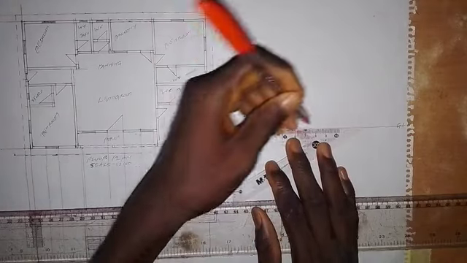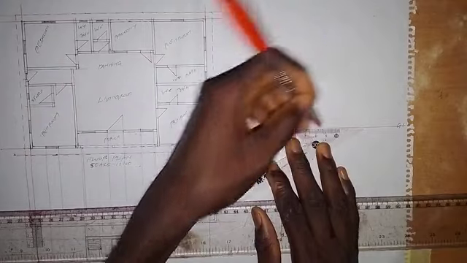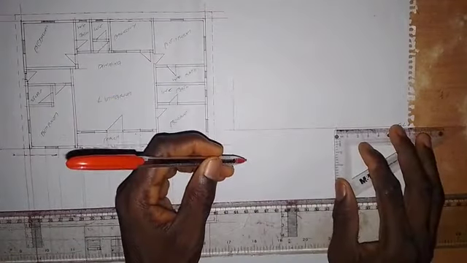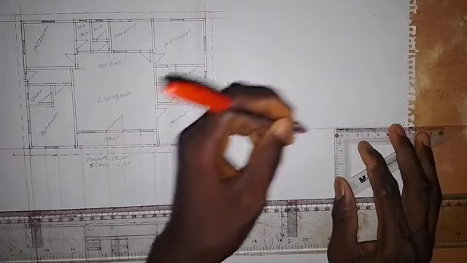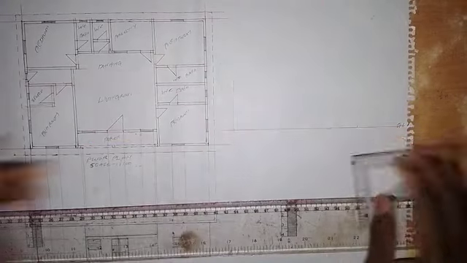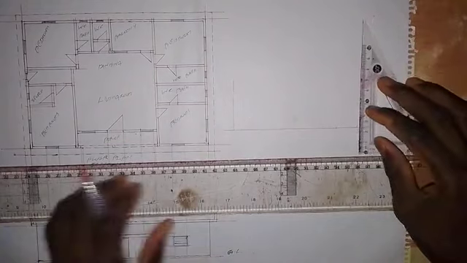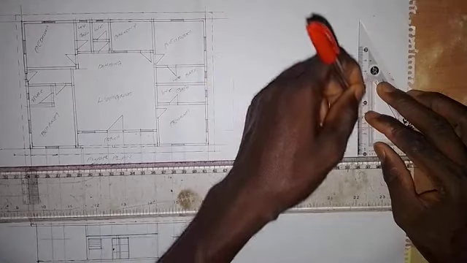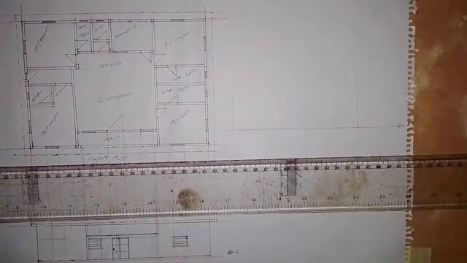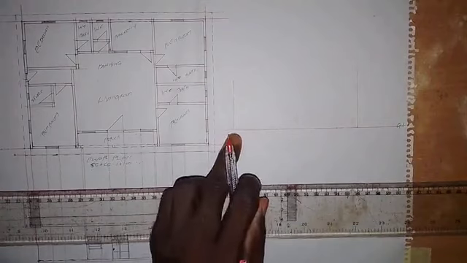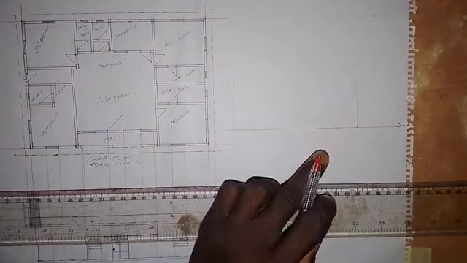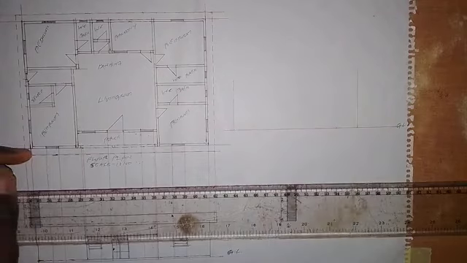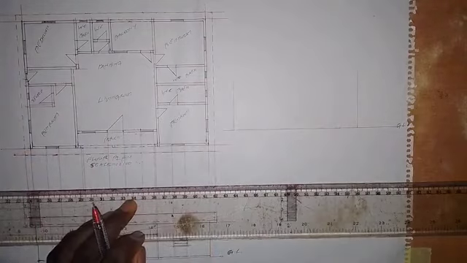I'm making use of this set square, so we have 100, then I add 20 to this, so this is 20 millimeters in addition. And I'm going to draw a vertical line at this point. All right, so we have positioned the edge of this wall here, and we have also positioned the edge of this wall here. Before we put the windows there, let's work on the roof first.